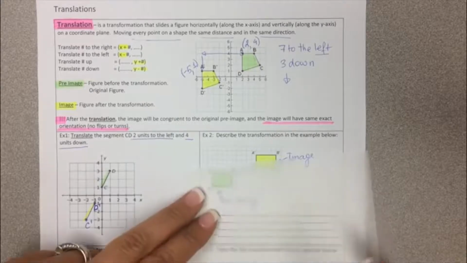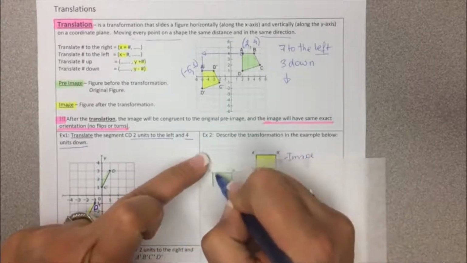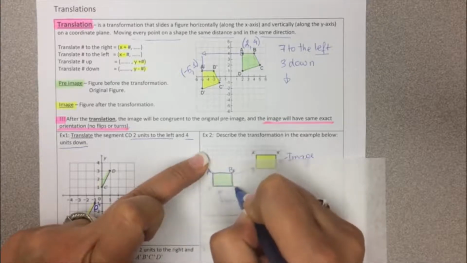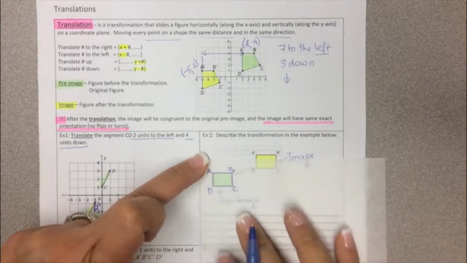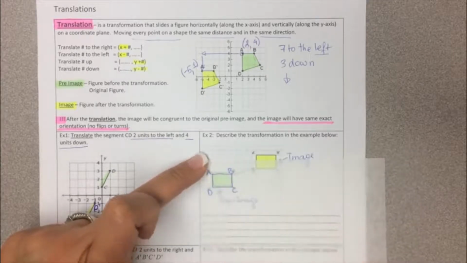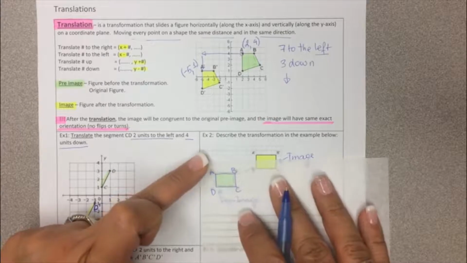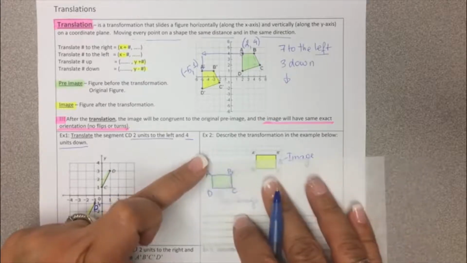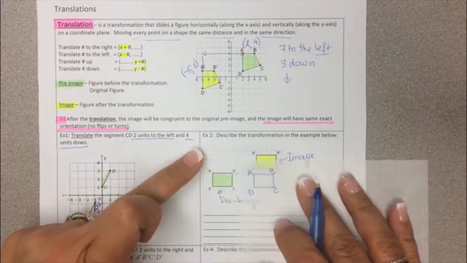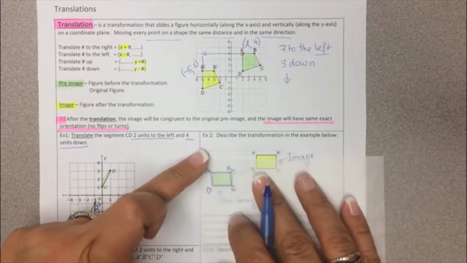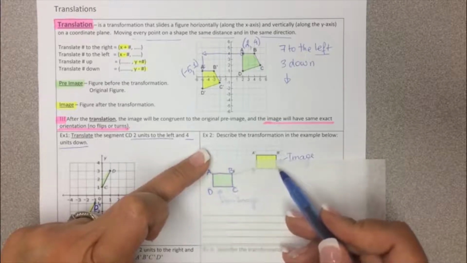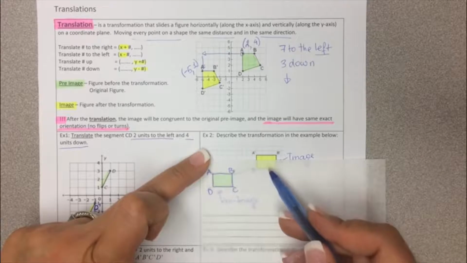We need to see how the move goes from A, B, C, D. So I can't go straight across like this. I have to make sure that I go left or right, which I have to go right in this situation because the image is on the right side, so I have to go right and then up. So every time you look at the pre-image, you need to think, this is where I start and what I need to be doing in order to end up there.